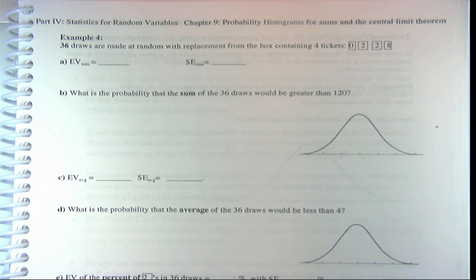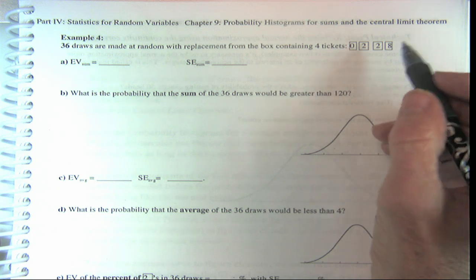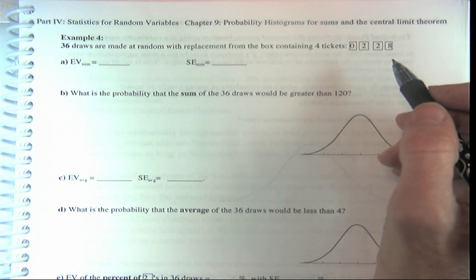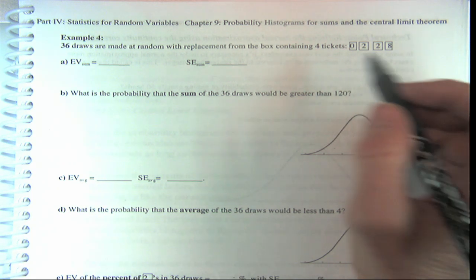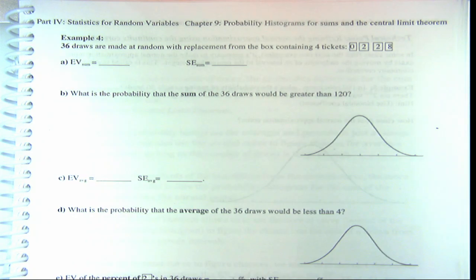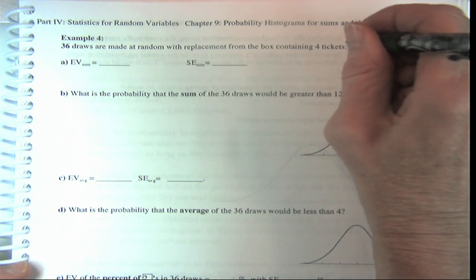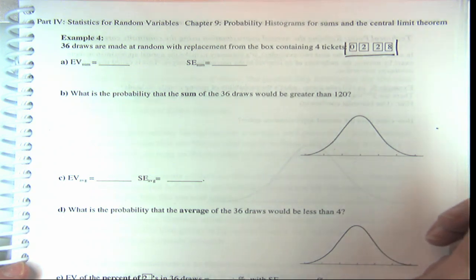So let's remember what we were doing here. We're just looking at figuring out the expected values and the standard errors for sums, averages, and percents when we know what's inside the box. And then we're drawing these histograms for the distribution of the samples we get. All right, so here is our box right now.